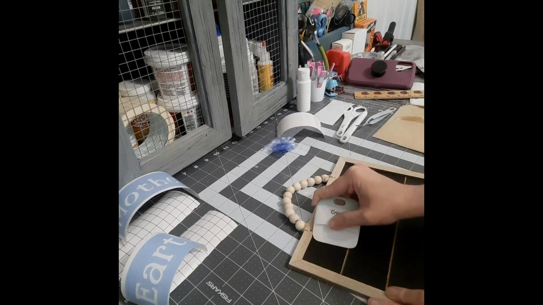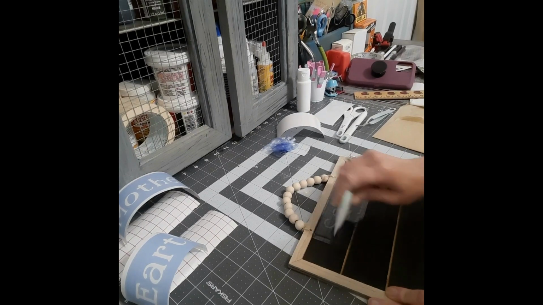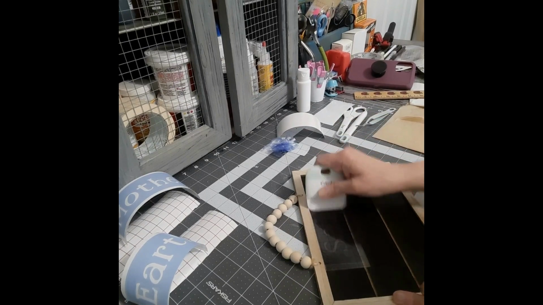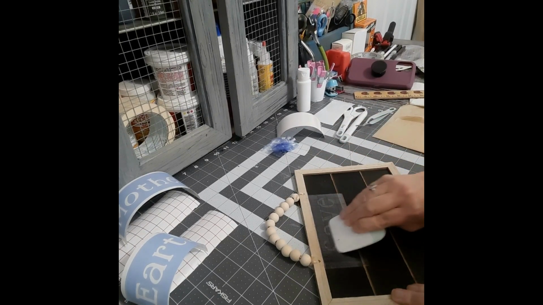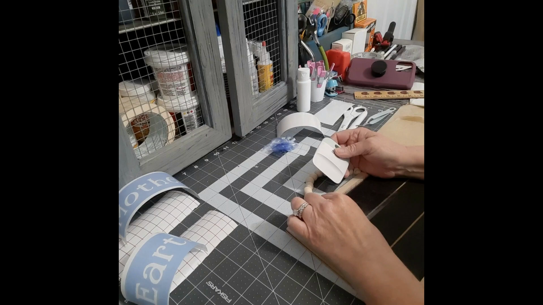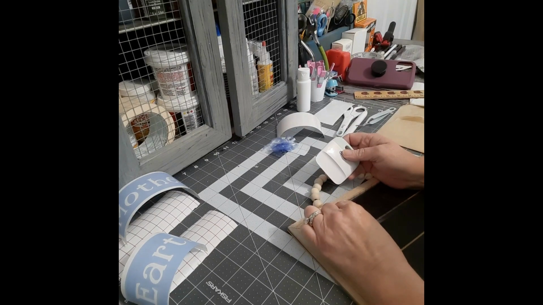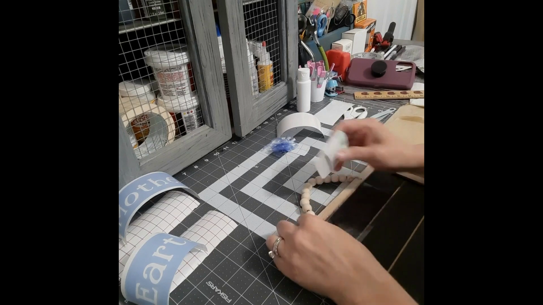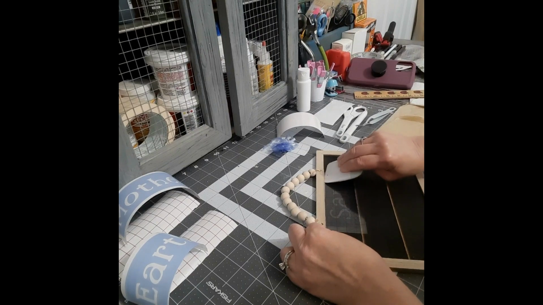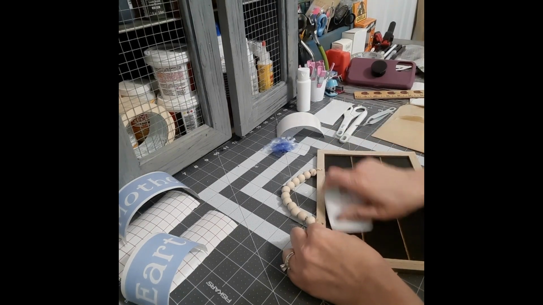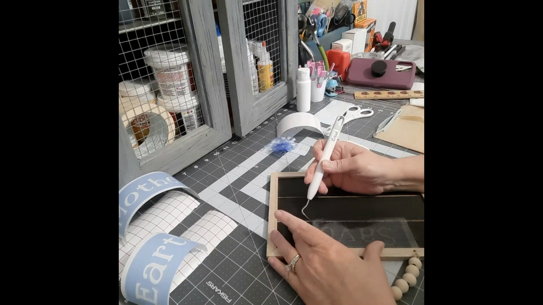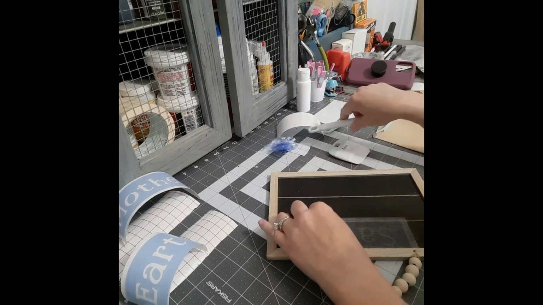I have to look and see if y'all can see. And if I pull from this way, my border.